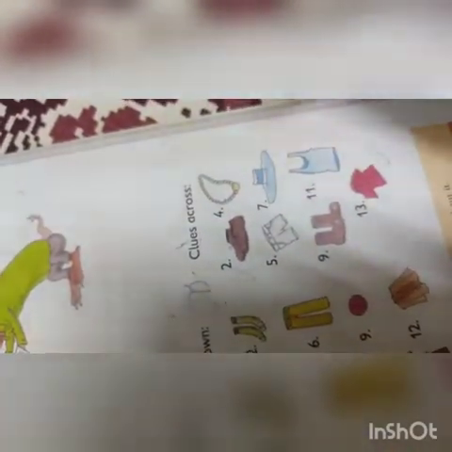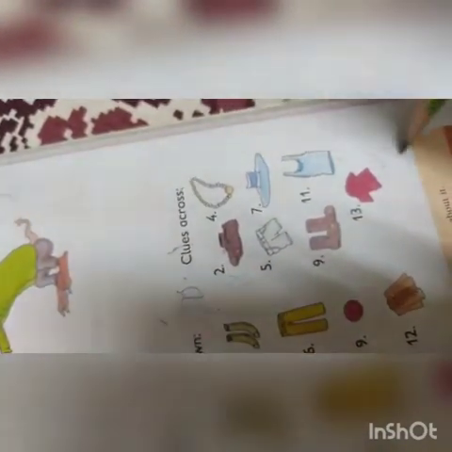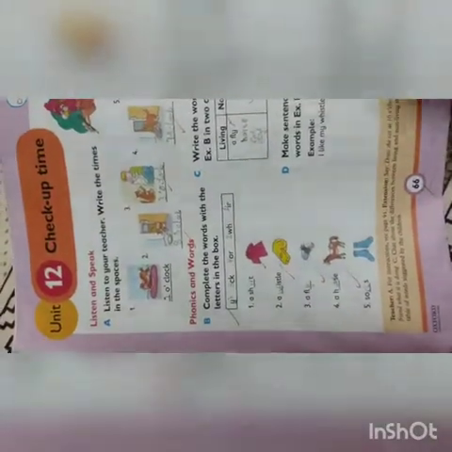Clue across. Here we have shoes, necklace, shorts, hat, and boots, vest, and shirt. Now it's homework. You do it here. Now open your page number 66.